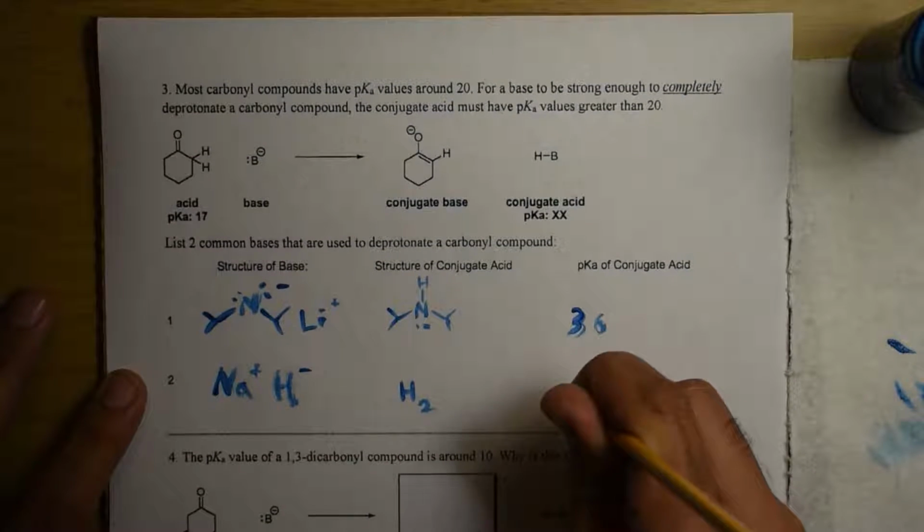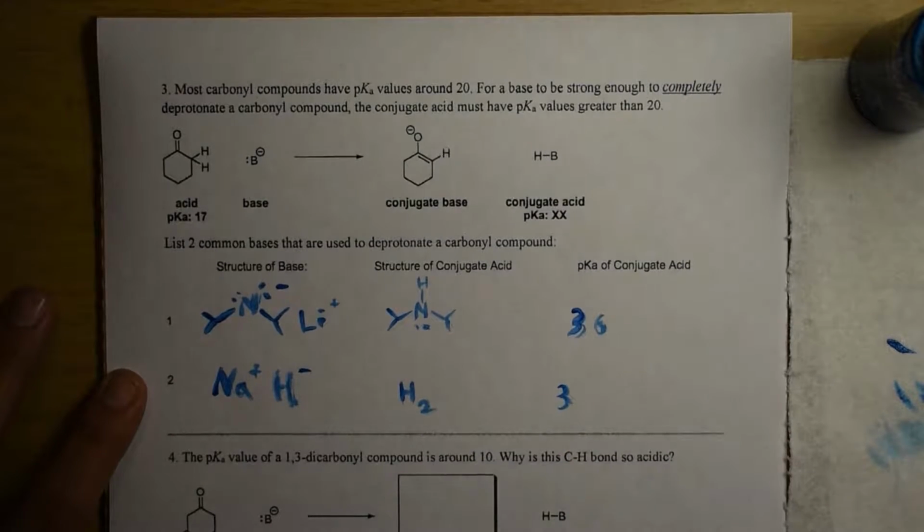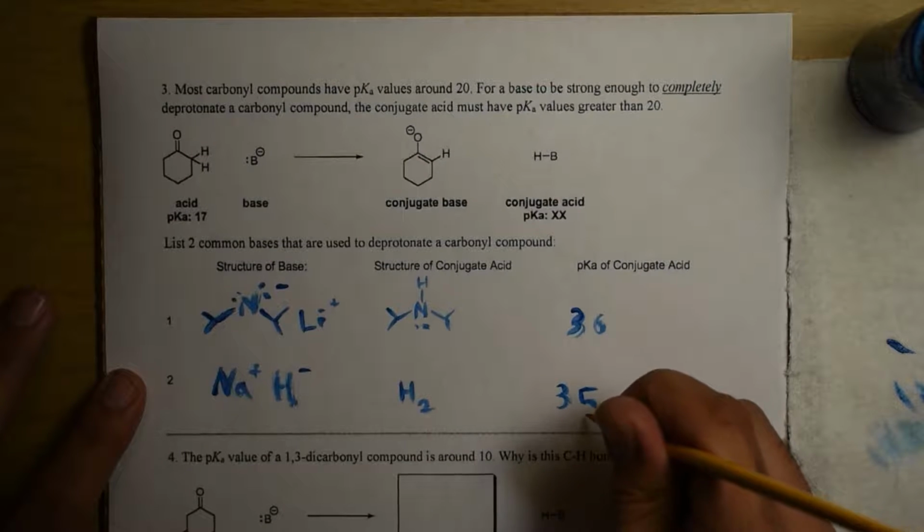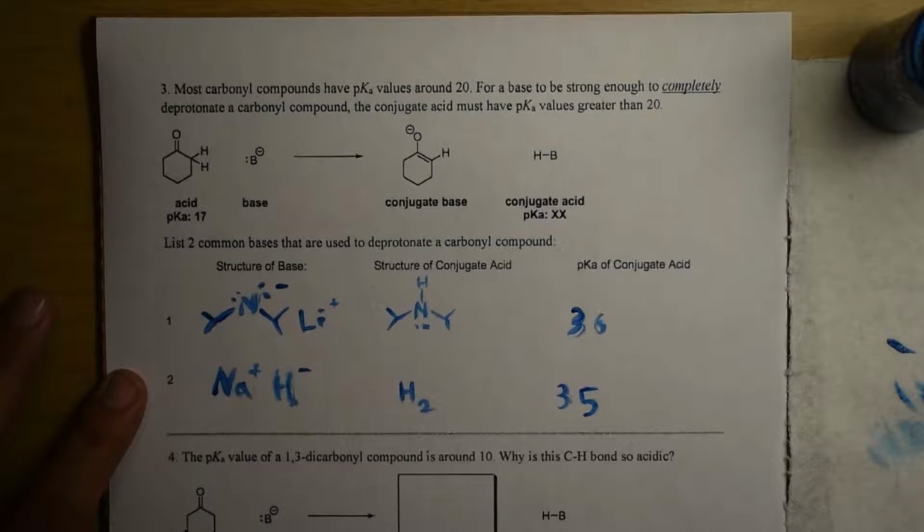and the pKa of sodium hydride is 35, giving us the value greater than 20 that we need to completely deprotonate our carbonyl.